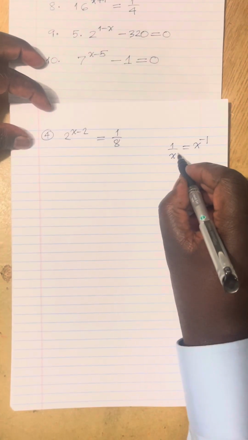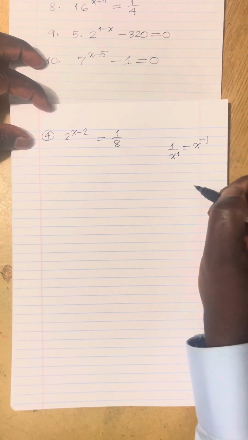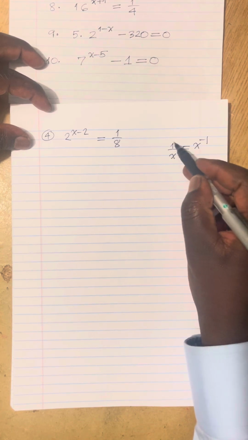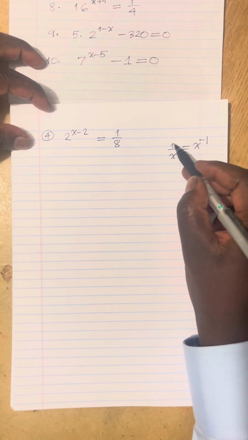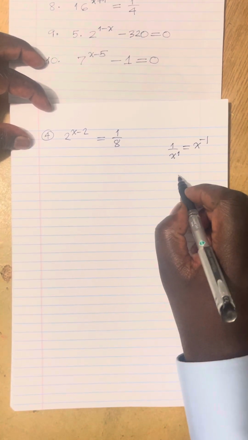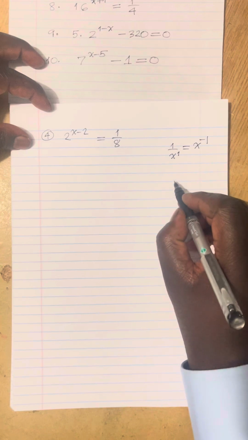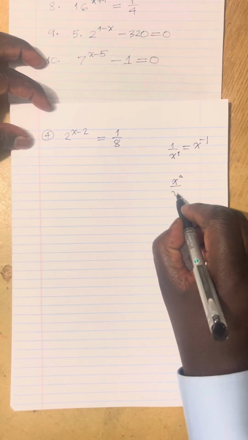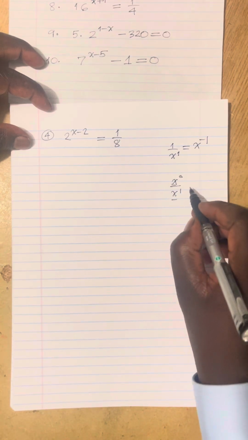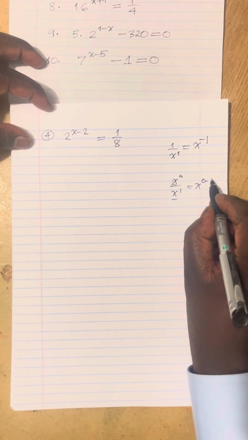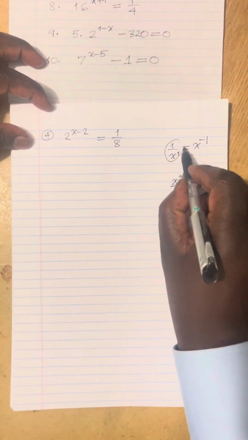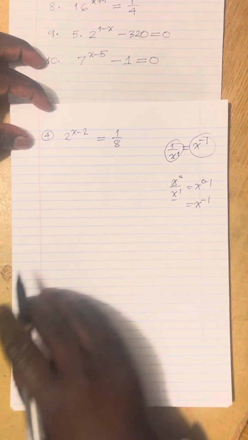So there's a power here, 1. And when this one goes up, the power 1 here becomes minus at the top. We can actually prove that this is equal to this, as follows, if I may do it quickly. 1 we know is x power 0 all over x power 1. Bases are the same. What do we do? We subtract powers. So this is going to be x to the 0 minus 1. And what is this? X power minus 1. So yes, this indeed is equal to that one there.